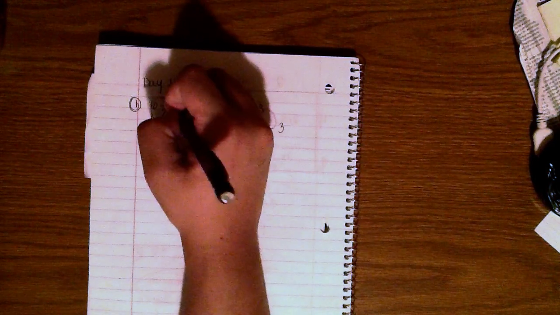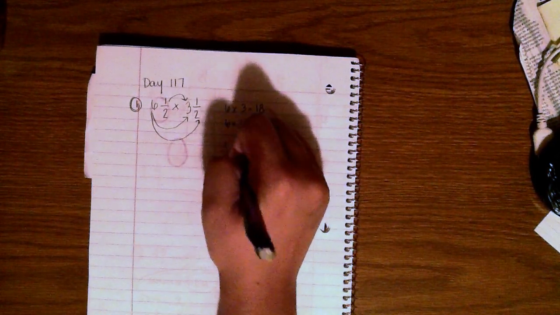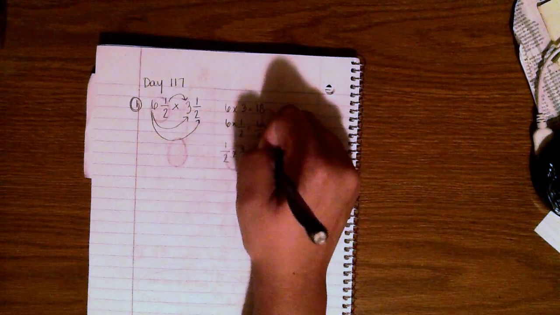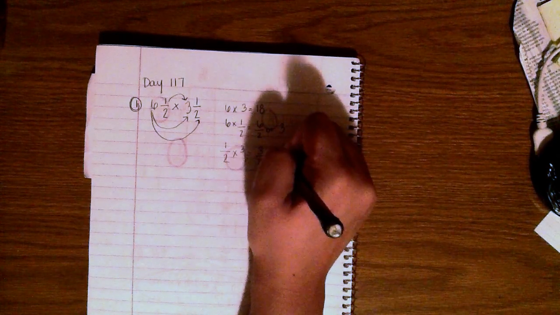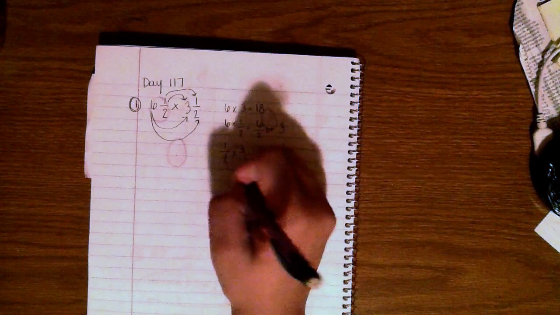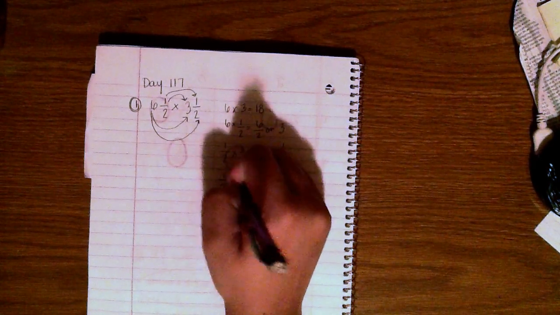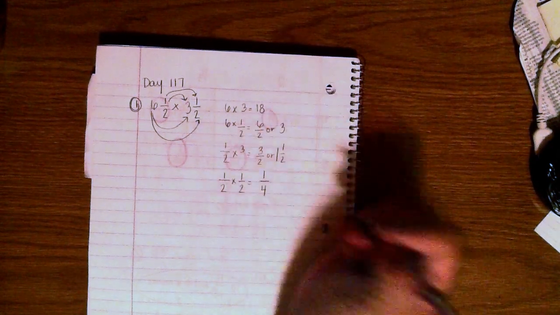I'm going to multiply 1/2 times 3, which gives me 3/2, or 1 1/2, 1 whole and 1/2. And I'm going to multiply 1/2 times 1/2, which gives me 1/4.